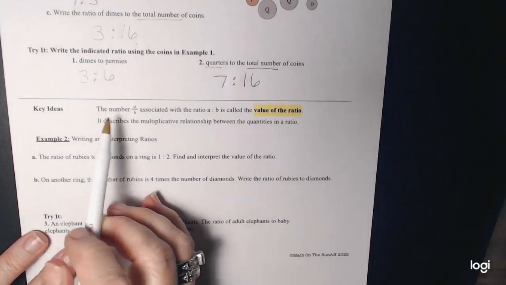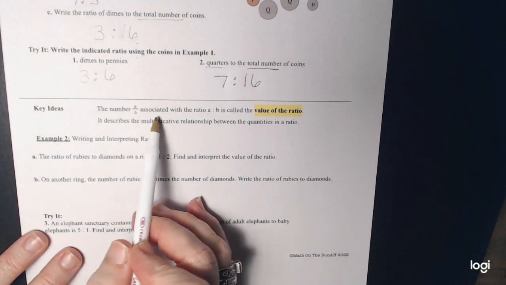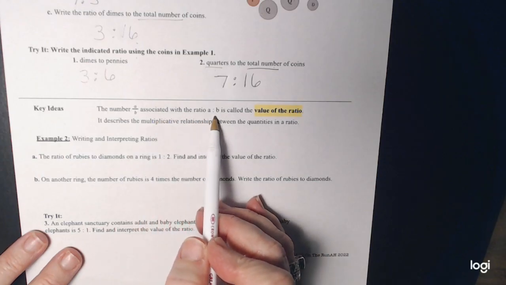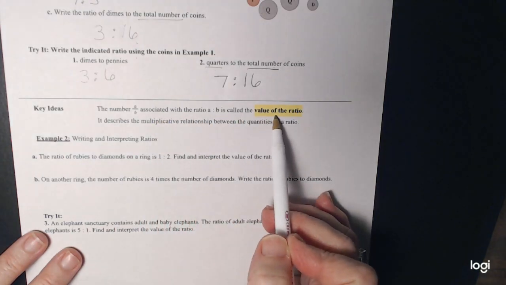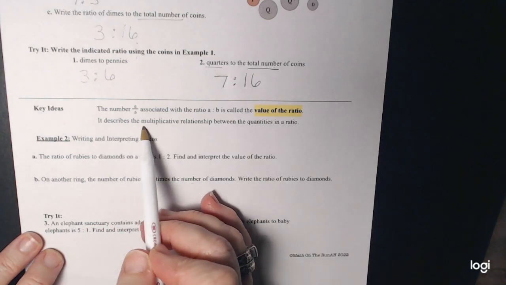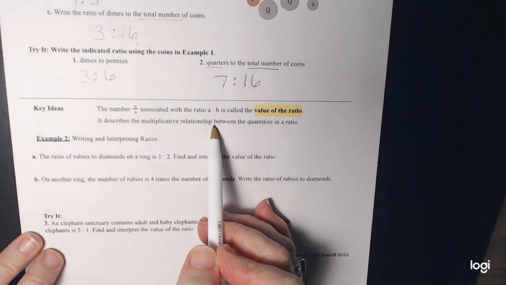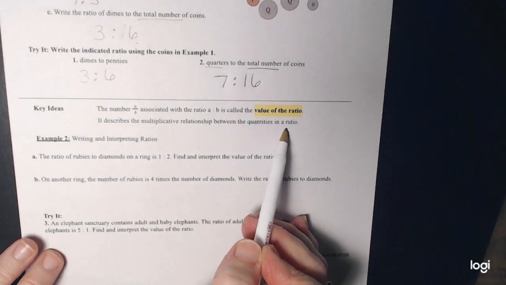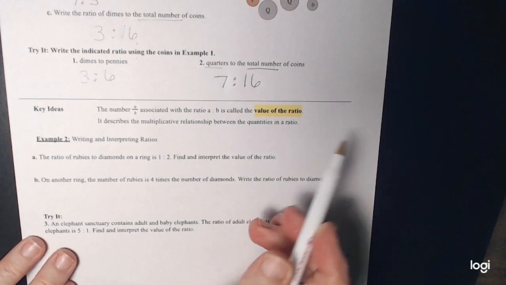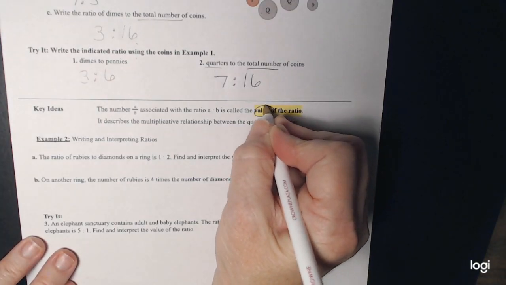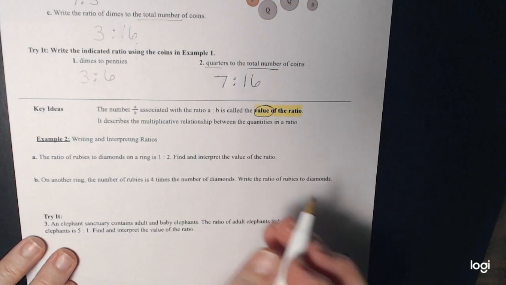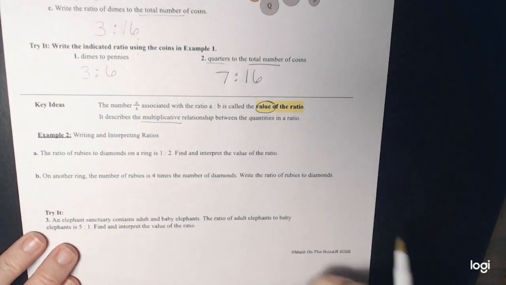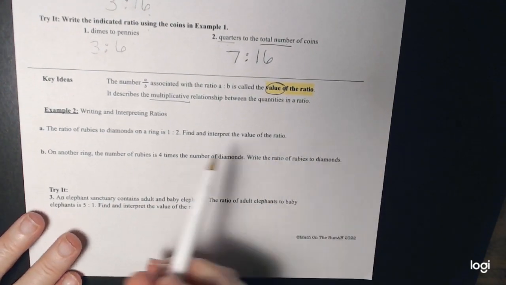All right, let's go down a little bit farther here. Well, we have a key idea. It says the number A to B associated with ratio A to B is called the value of the ratio. It describes the multiplicative relationship between the quantities in a ratio. A lot of big words. Value is going to be an important word, so we're going to want to circle that. And multiplicative, we want to underline that's going to be a big word as well.